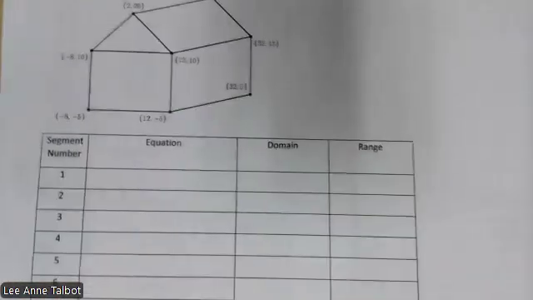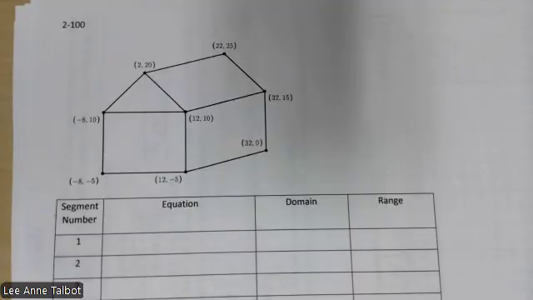Okay, so what I want to do first is we're going to find the equations of the lines of this house. Mr. Modaber made this page, so if you love him, you can just say thank you to him in your mind right now.